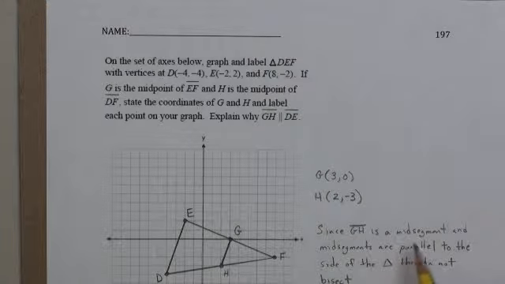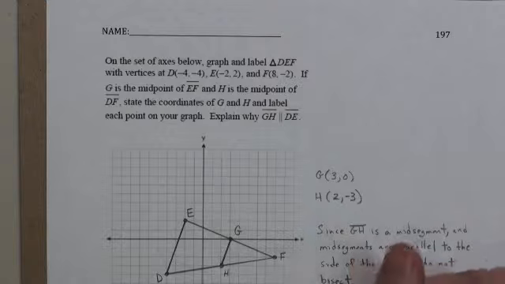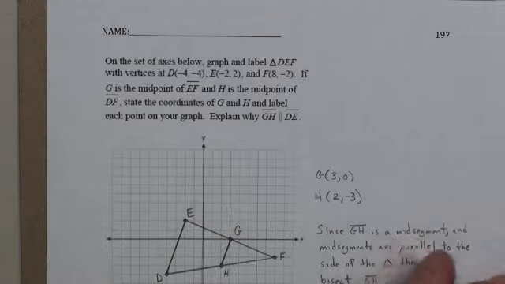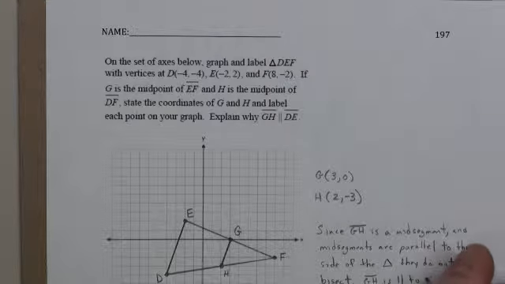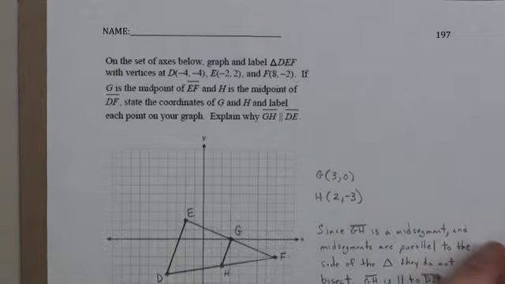Let me just check how I want to word this. So since segment GH is a mid-segment, and mid-segments are parallel to the side of the triangle, GH is parallel to DE.